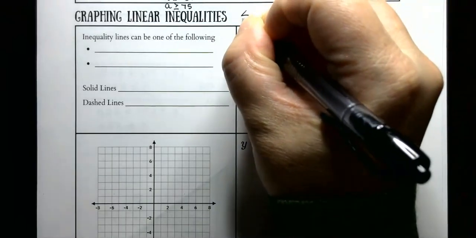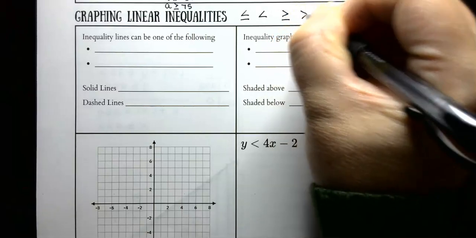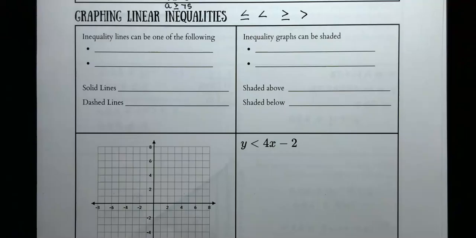So we have a less than or equal to, a less than, greater than or equal to, and a greater than sign. Depending on which one of these symbols is located in your equation, it is going to tell us what kind of line, because there's actually two types of lines that we're using for inequalities. You can have a solid line or a dashed line. We also have to shade. Depending on which one of these four symbols you have, it's going to tell you whether you're going to shade above your line or below that line.